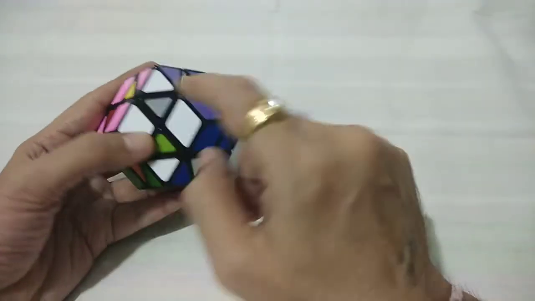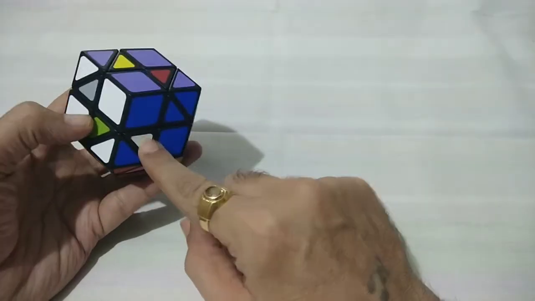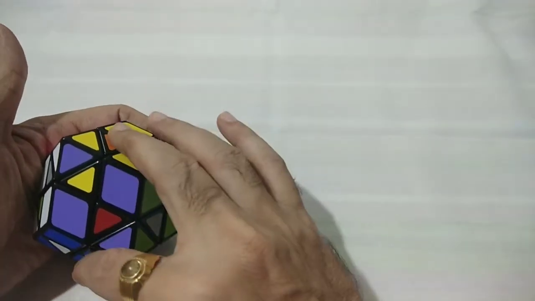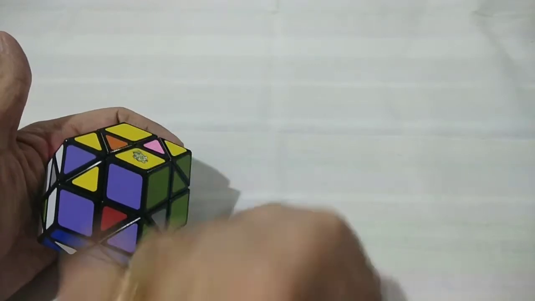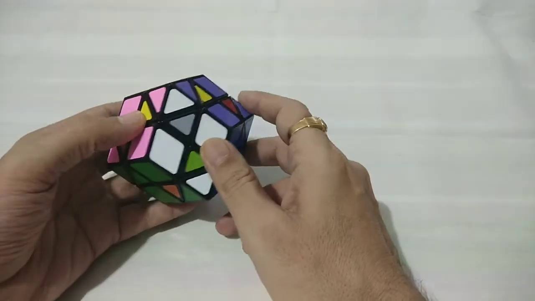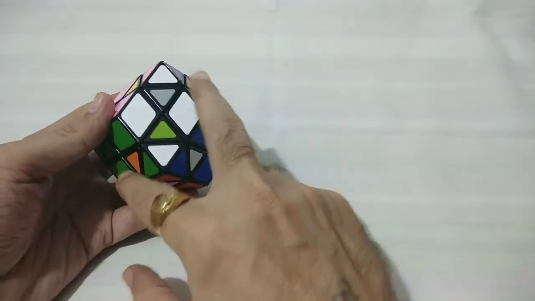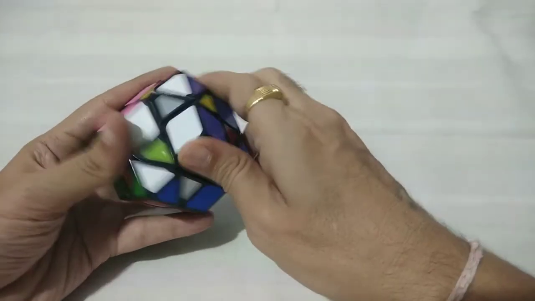So this will be a jumble move. So this will come here and this will come here. So this yellow will come here, and then we can shift here, and then we can move this side. So we can solve this. Okay, so first we'll jumble these two, and this will also be jumbled.